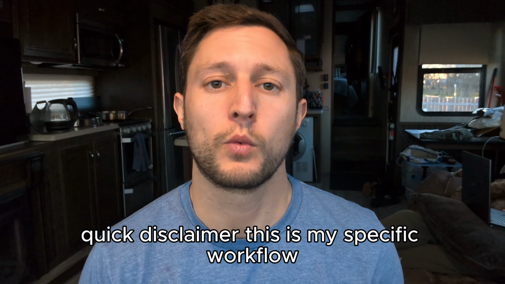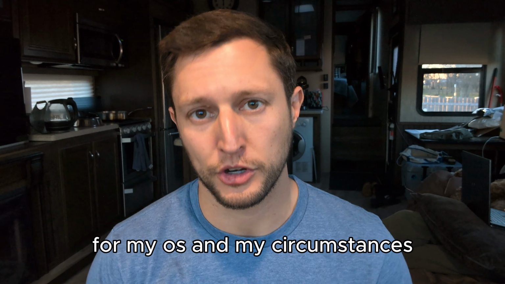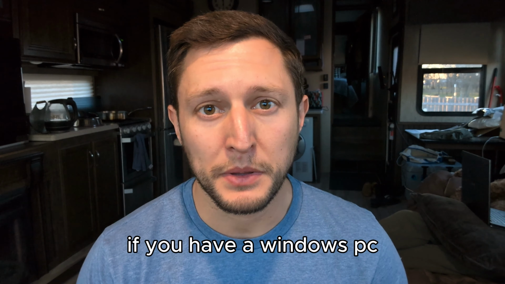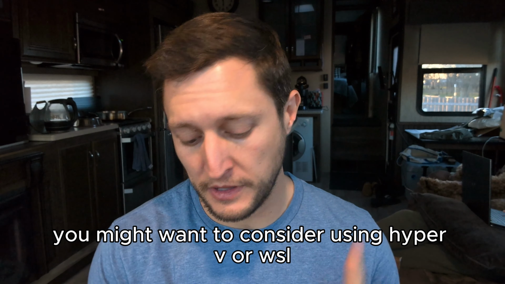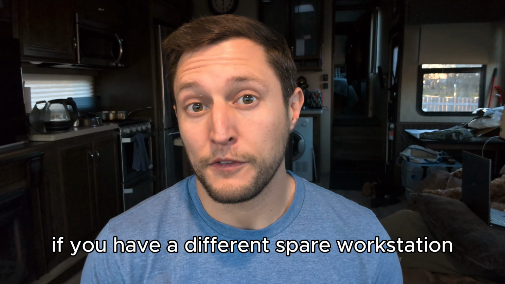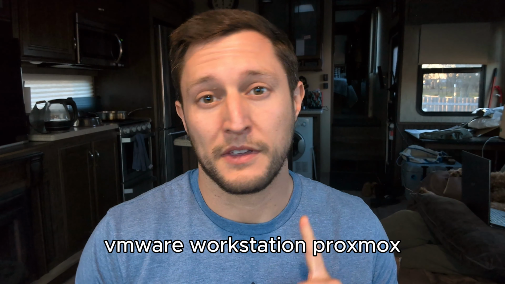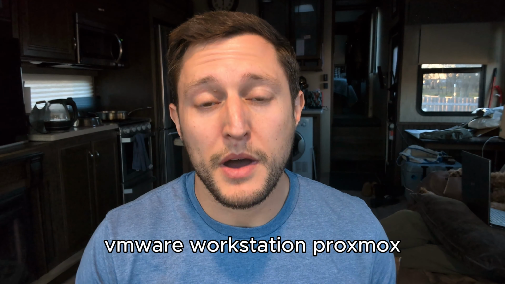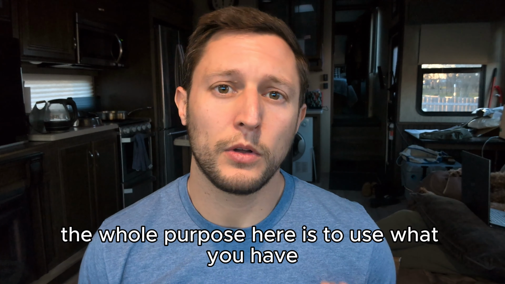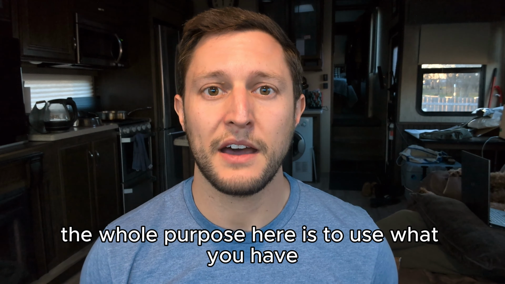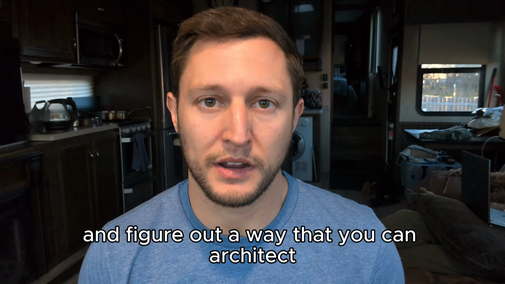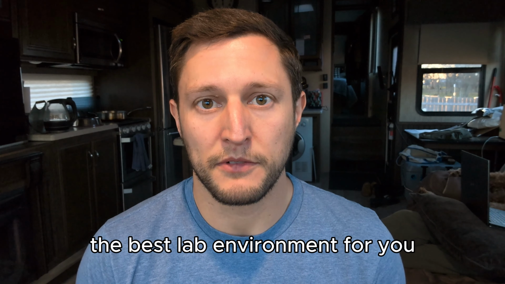Stay tuned. Quick disclaimer, this is my specific workflow for my OS and my circumstances. If you have a Windows PC, you might want to consider using Hyper-V or WSL. If you have a different spare workstation, you might want to consider loading VMware Workstation, Proxmox. You choose your flavor. The whole purpose here is to use what you have and figure out a way that you can architect the best lab environment for you.